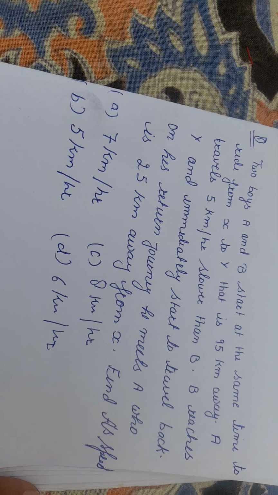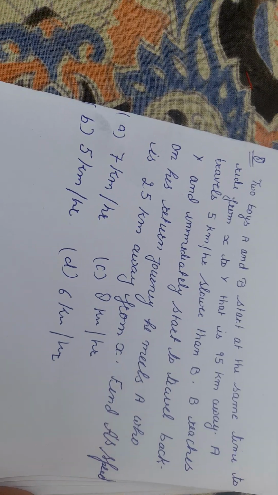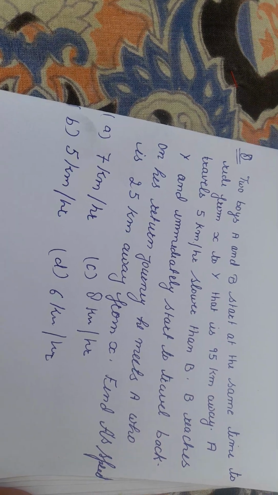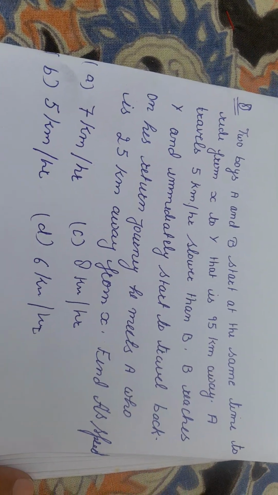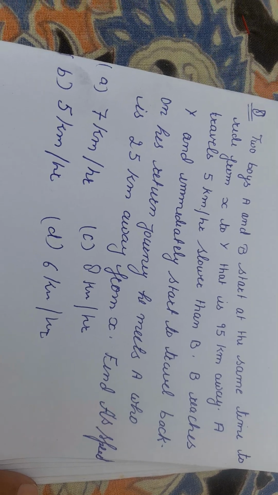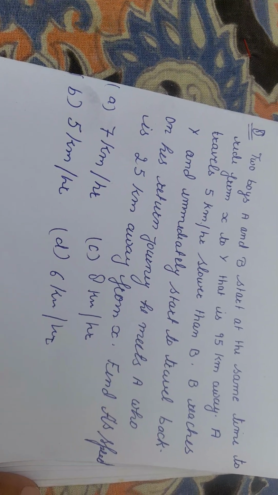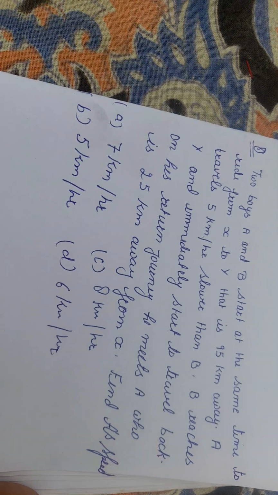Next, A travels 5 kilometer per hour slower than B. B reaches Y and immediately starts to travel back. When B reaches the place Y, it returns back.